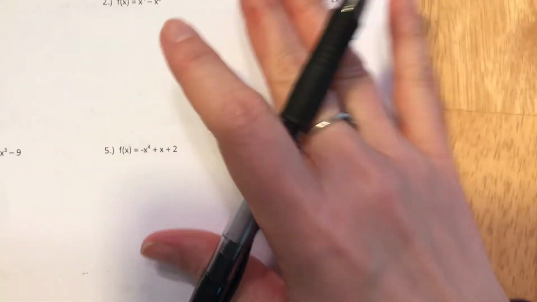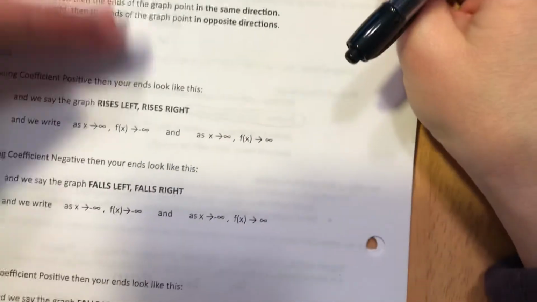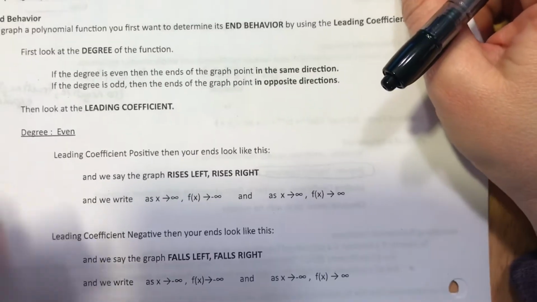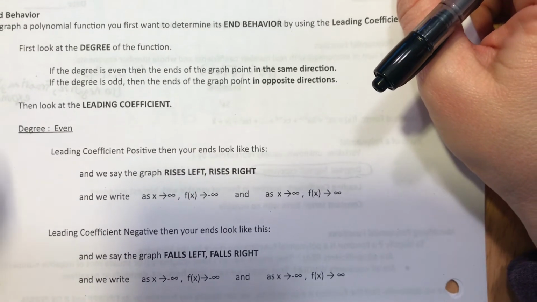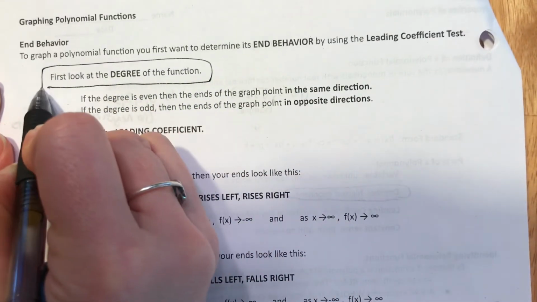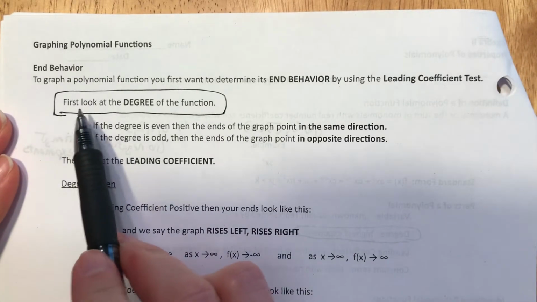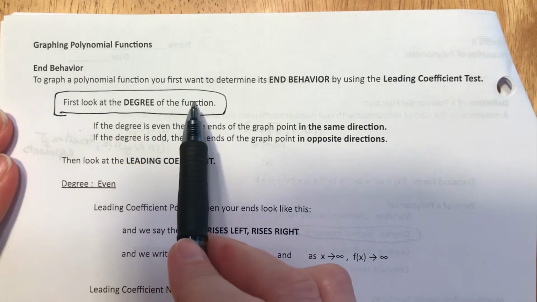All right, when we graph a polynomial, one of the first things we want to do is look at the degree of the function. This is going to look like a lot of writing, so just hang tight. Remember guys, you need to take good notes today.